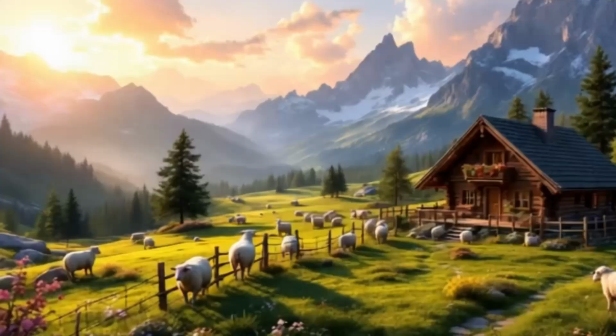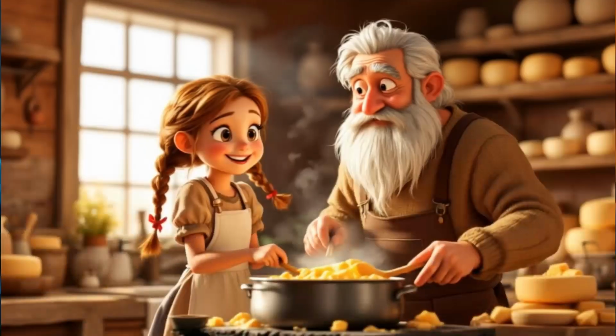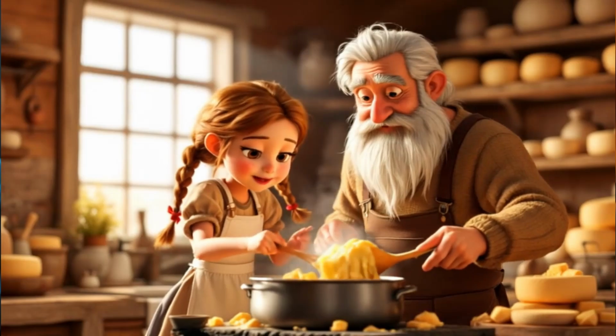Imagine this. A colorful, magical world, cute characters running around, and an exciting story unfolding. Now, what if I told you you could create this entire 3D animated kids story without drawing, animating, or spending a single dollar? Stay till the end because this is a game changer, and trust me, you don't want to miss this. Let's get started.